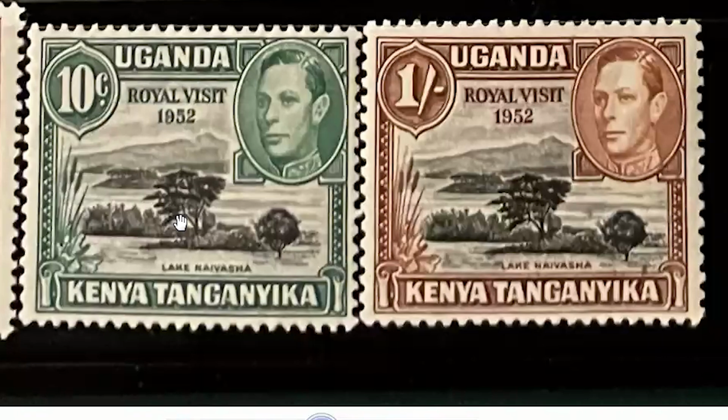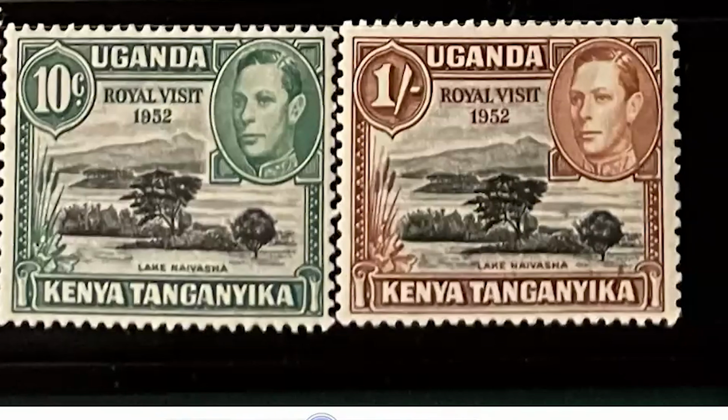Princess Elizabeth was visiting Kenya. I don't know if you guys saw The Crown, where she is in Kenya visiting, and they let her know that the king has died, and she needs to leave Kenya and go back to England right away. That's the stamp of the visit. So now the king is dead. Let's go to the next page.